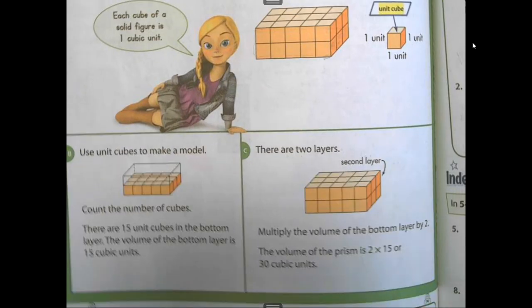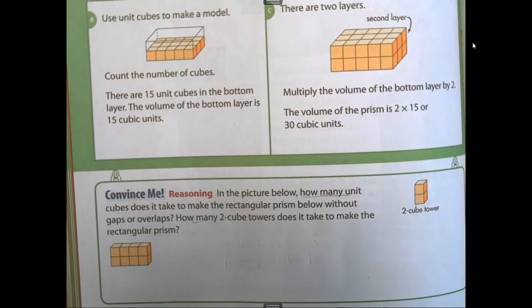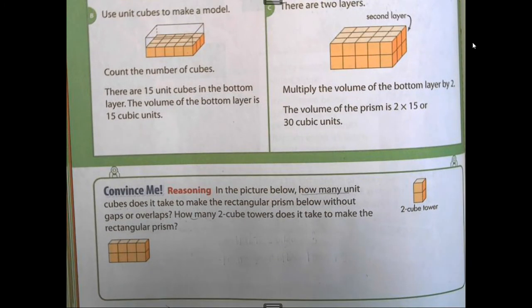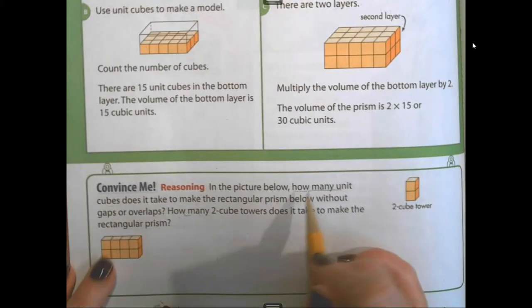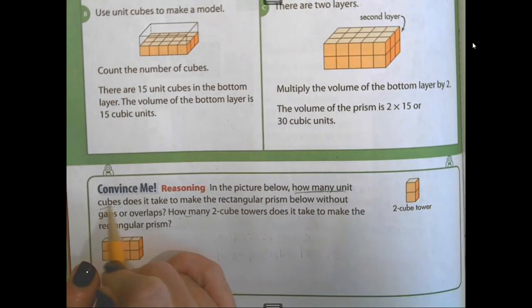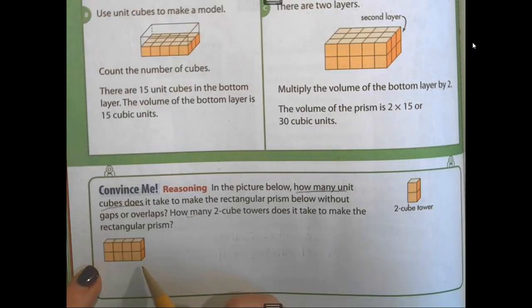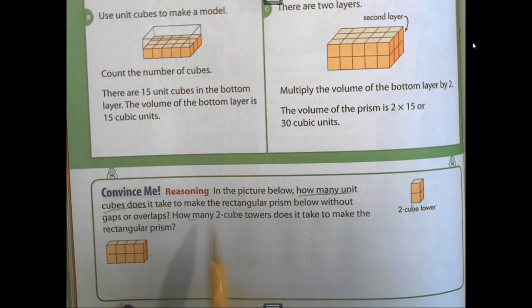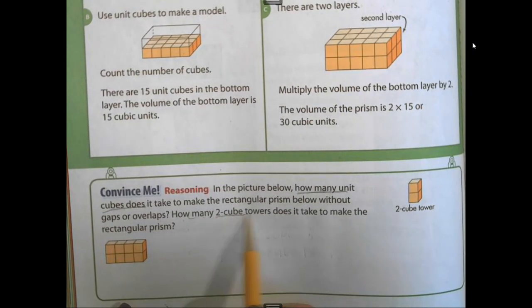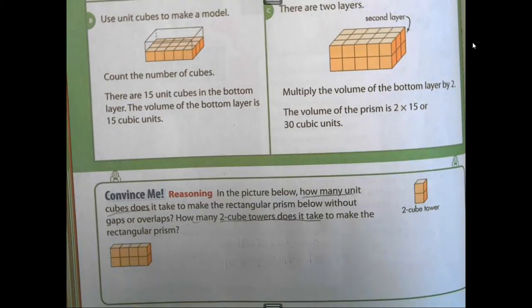All right, let's take a look at the Convince Me. In the picture below, how many unit cubes does it take to make the rectangular prism below without gaps or overlaps? How many 2-cube towers does it take to make the rectangular prism? So we have a 2-part question. We want to know how many unit cubes does it take to make the rectangular prism? And then we want to know how many 2-cube towers does it take to make the rectangular prism?